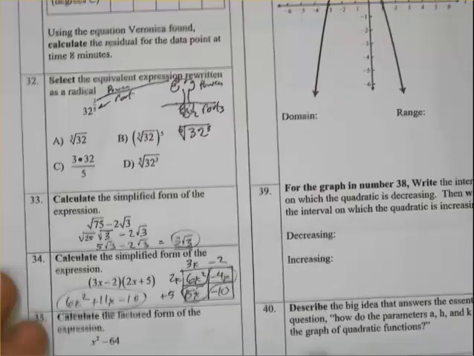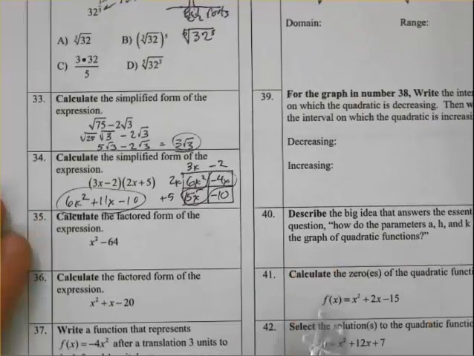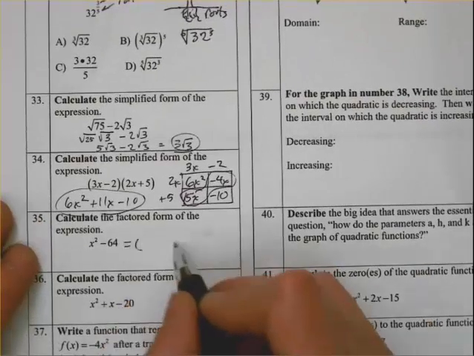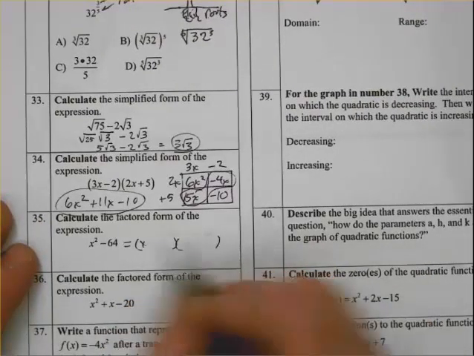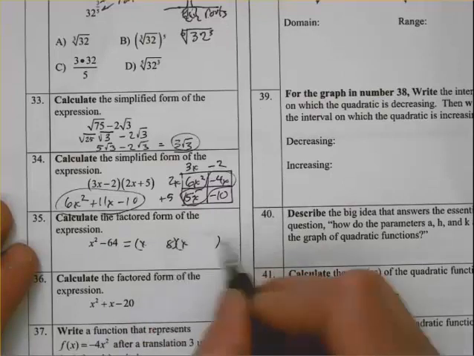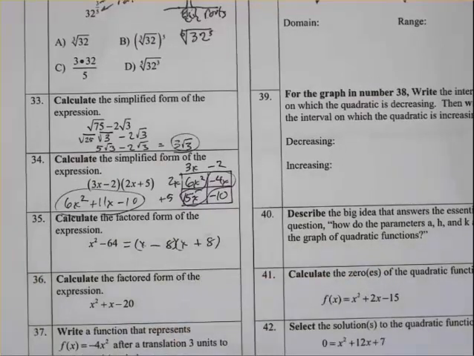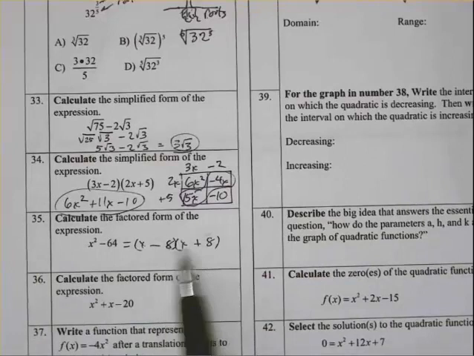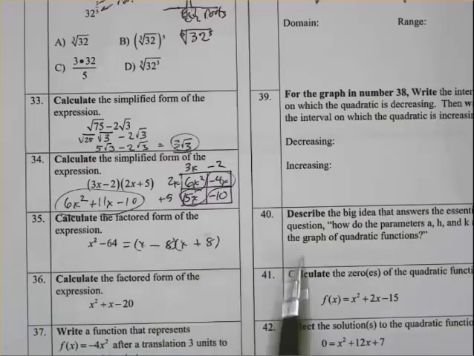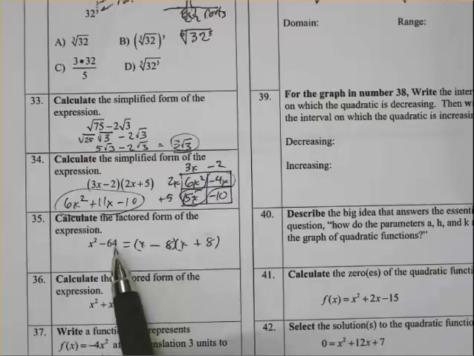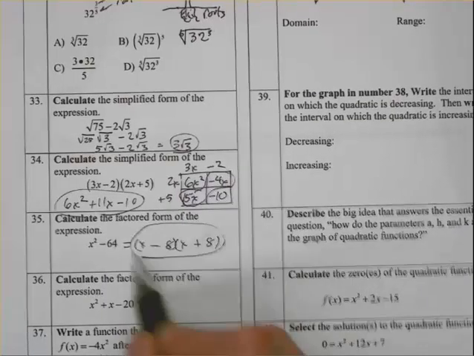Factored form. Well, this is the difference of two squares, so it couldn't be much easier. We know this has to be x, that has to be x, that has to be 8, that has to be 8, one has to be minus, the other has to be plus. Now, if I were to multiply those together, the middle terms would fall out because I'd get a negative 8x and a positive 8x, and that's 0, so they drop out. But I'm still going to get a negative 64 on this end and an x squared on this end, so we know it's right.